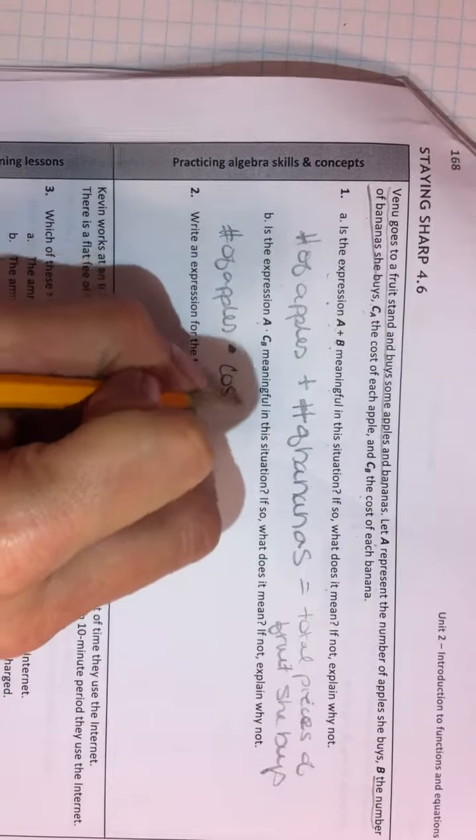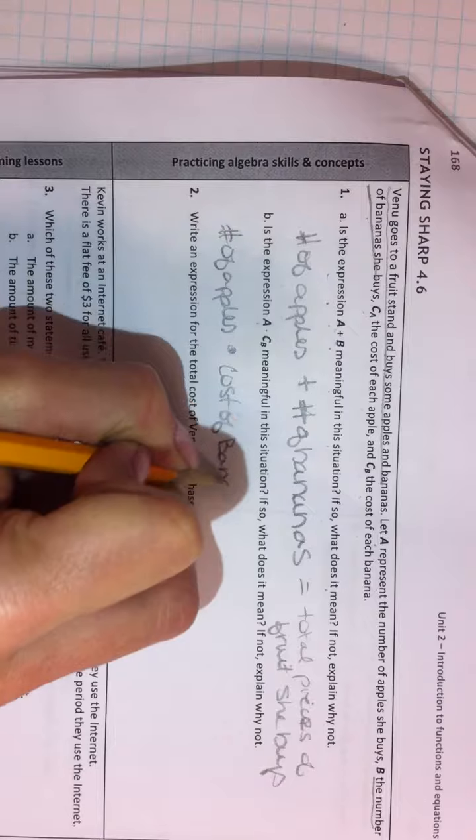Let's talk about this one. A, again, is the number of apples, times CB is the cost of each banana. Cost of banana. Love bananas, by the way. They're so good. And apples. Would I ever take the number of apples and multiply it by the cost of bananas? Heck no. I could take the apples and multiply it by the cost of an apple, or the bananas times the cost of a banana, but you wouldn't take apples and charge you bananas.